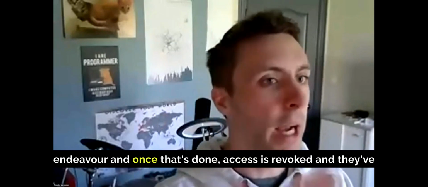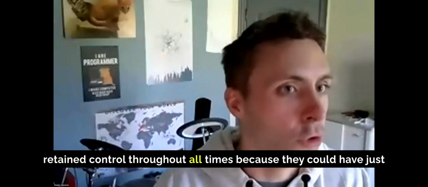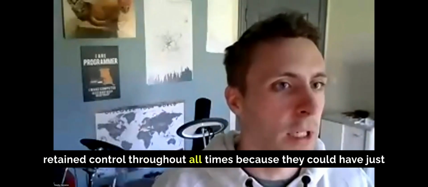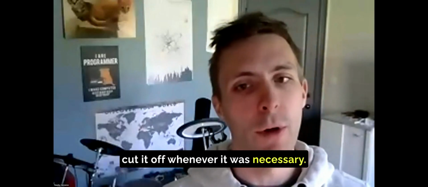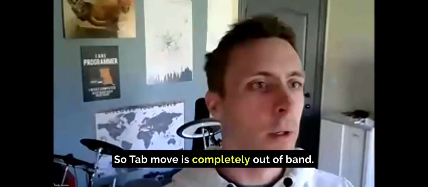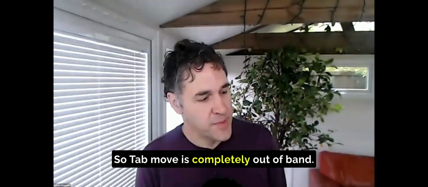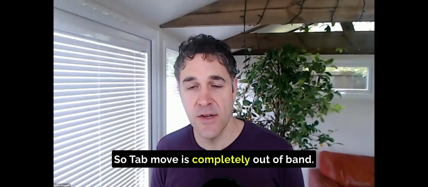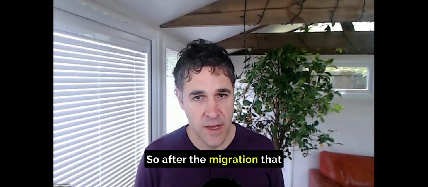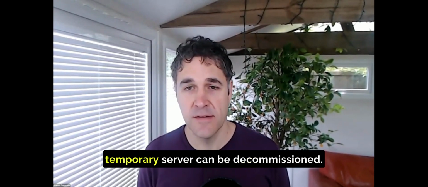And once that's done, access is revoked, and they've retained control throughout all times, because they could have just cut it off whenever it was necessary. So TabMove is completely out of band. So after the migration, that temporary server can be decommissioned.